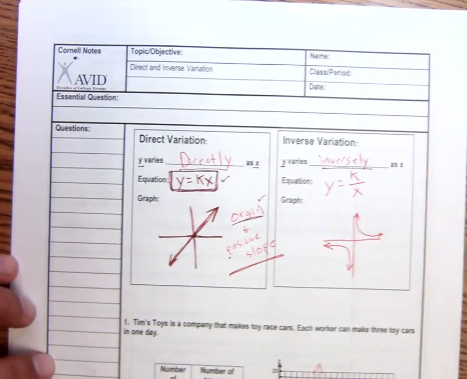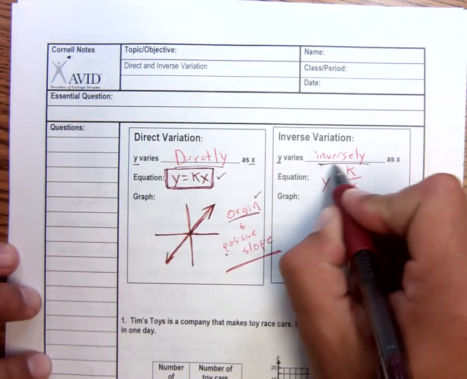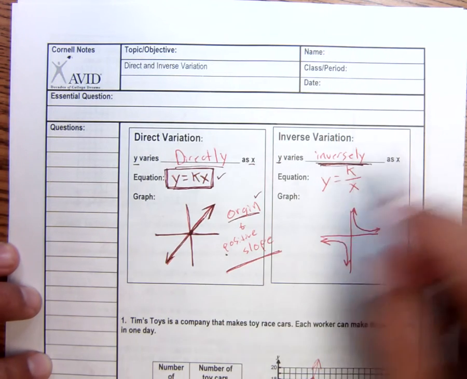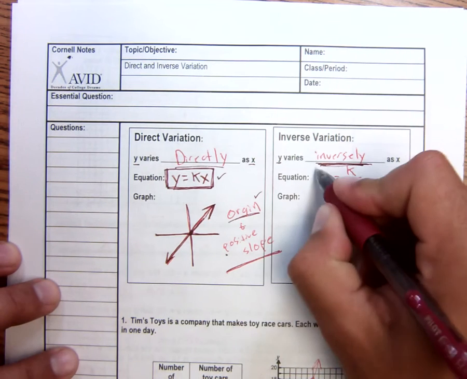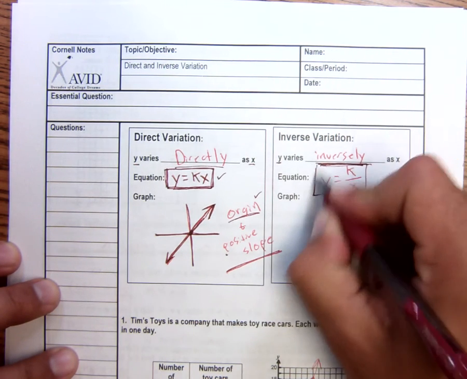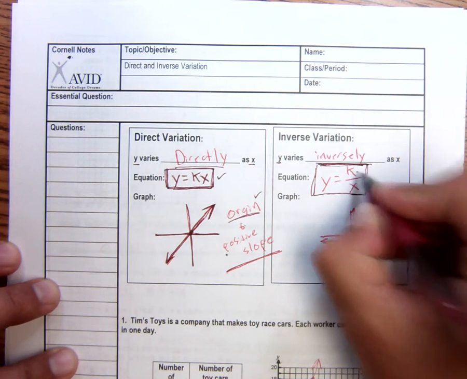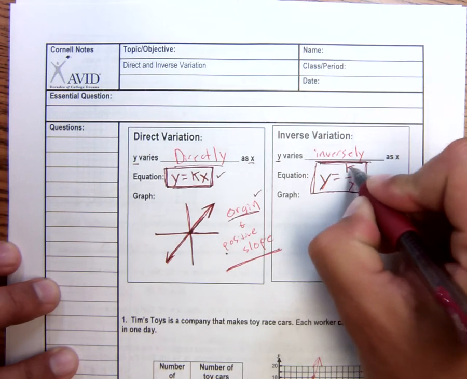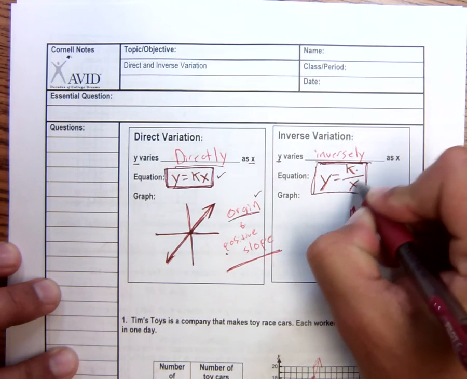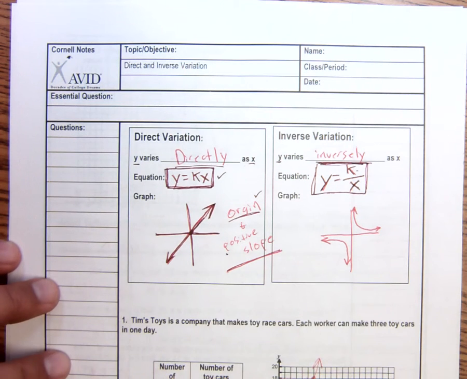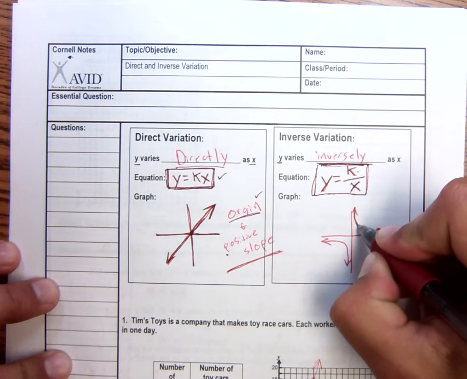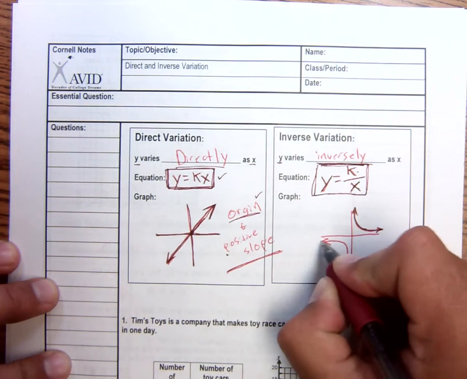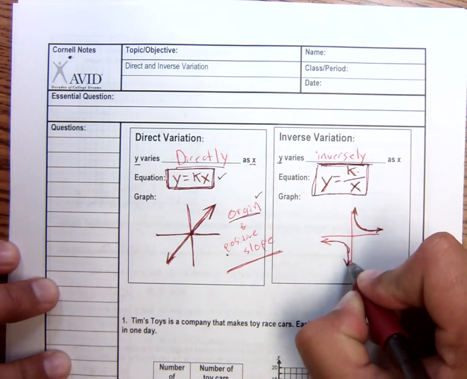Inverse variation. Okay, y varies inversely, so basically opposite as x. So the big equation here is y equals k, which is going to be the constant. k in both of these is the constant. y equals k over x. And what does that look like? Well, it can look like this, or it could look like this right here.